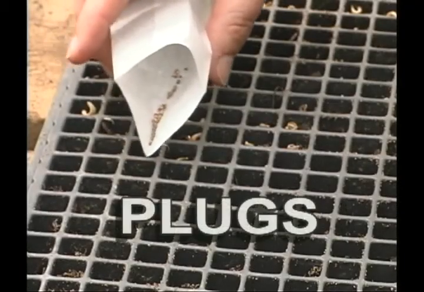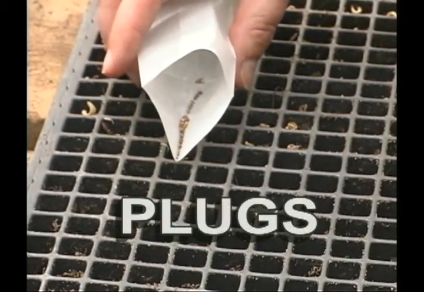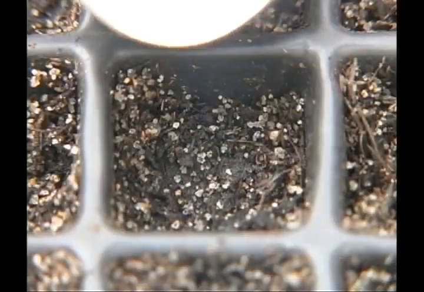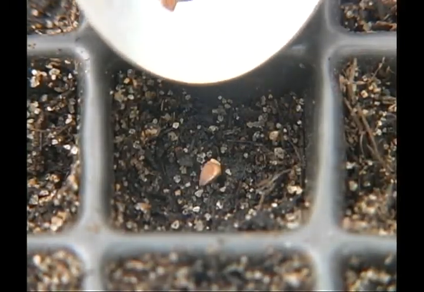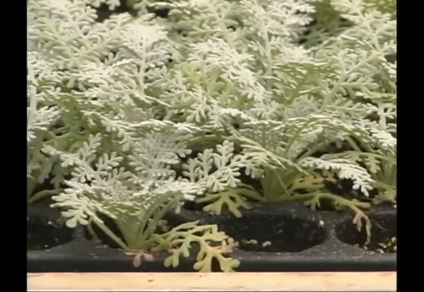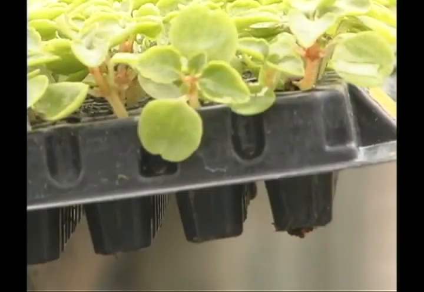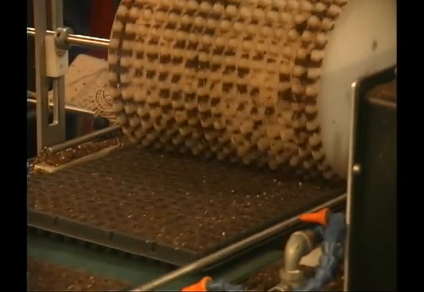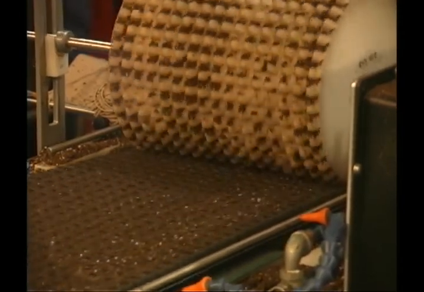Plug trays or plug flats, often just referred to as plugs, are made up of many individual plastic cells. The plugs are joined together by the top edges of each cell, but are otherwise completely separate from the surrounding cells.